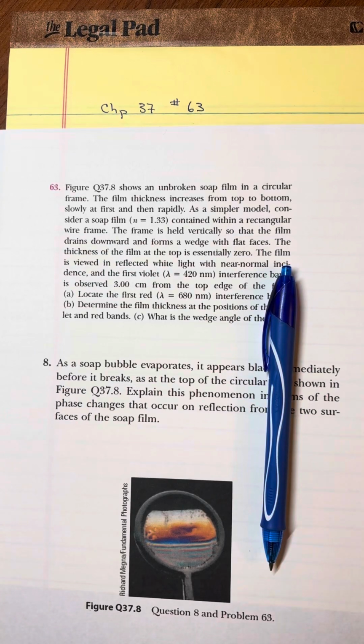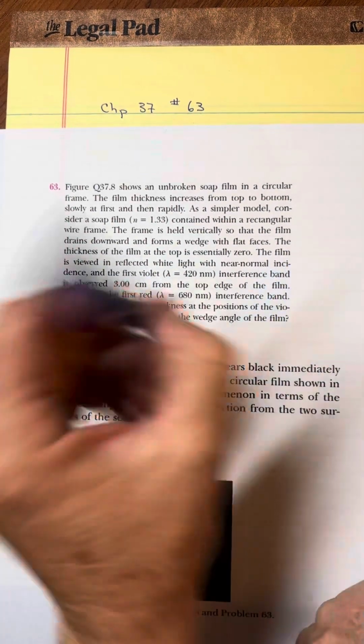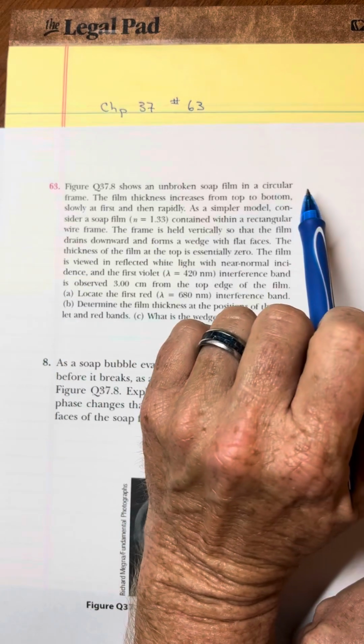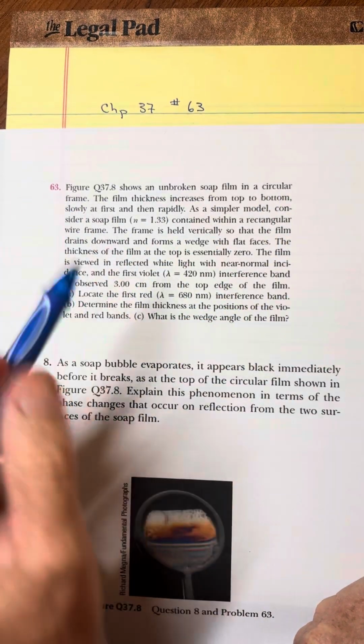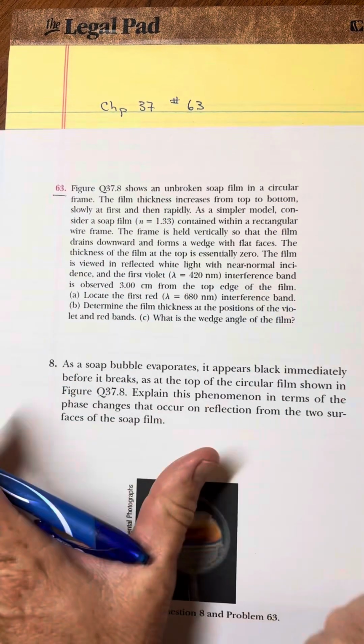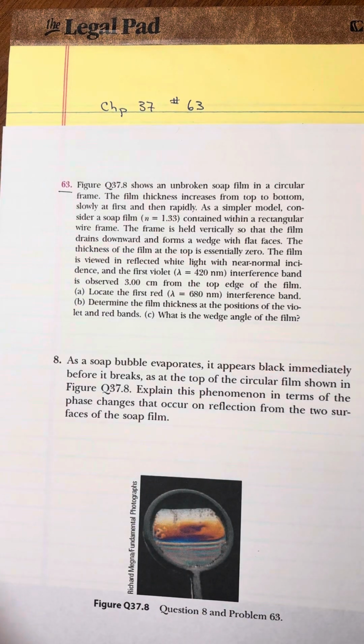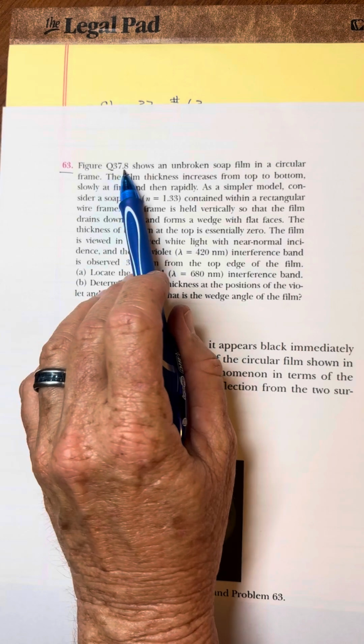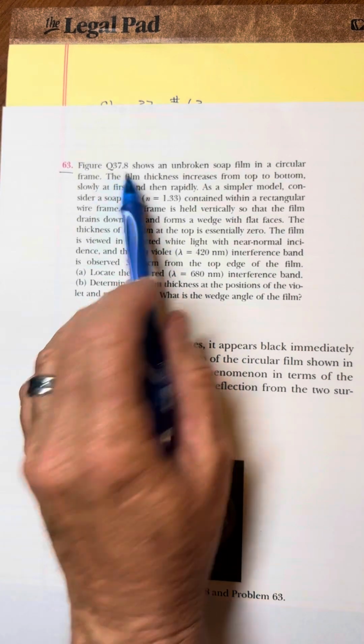Hey students, time for another video solution. This is our interference stuff from optics in chapter 37, number 63. It looks like the textbook has it in magenta, so this should be a bit of a challenging one. And it starts off and says, refer to question 37.8.